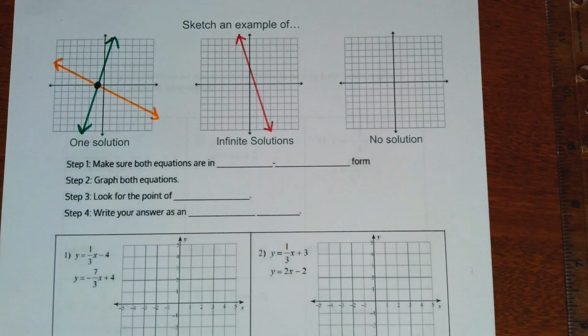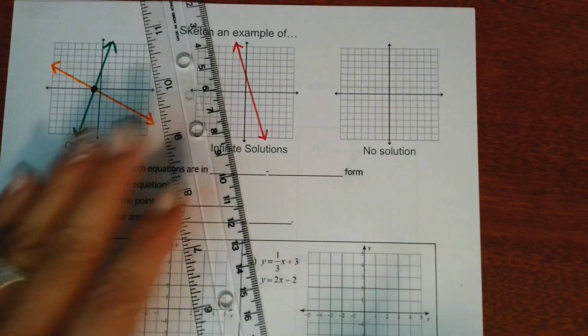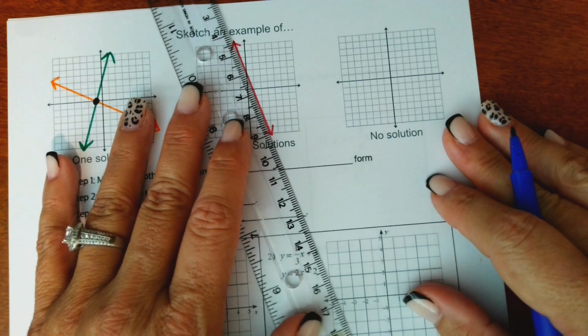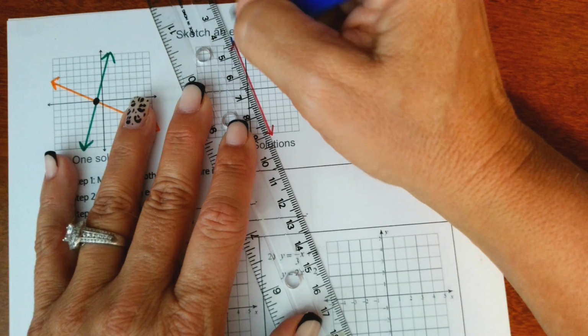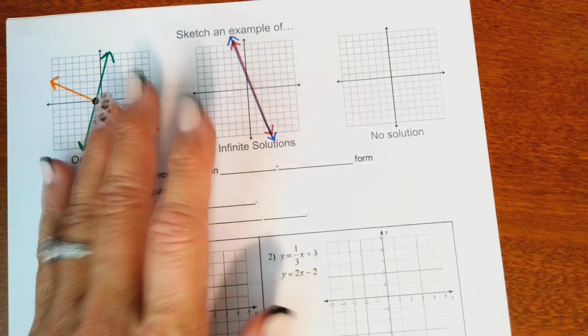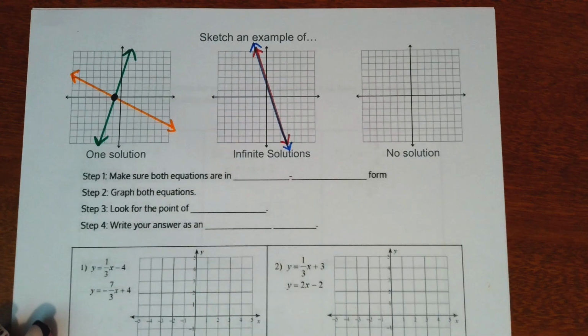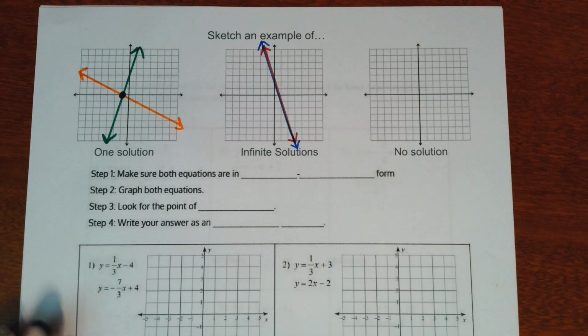So there's my first linear function. And if it has infinite solutions, they have to be the exact same line, right on top of each other. Every single point is exactly the same.